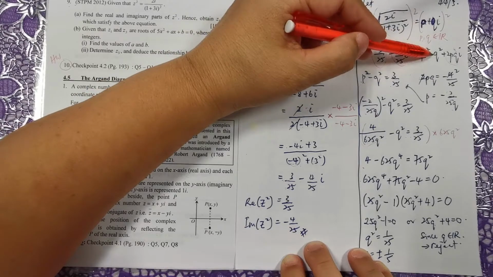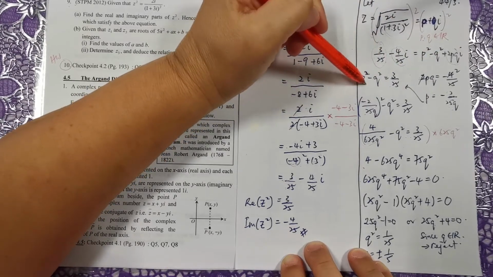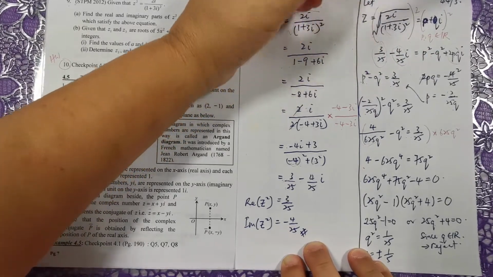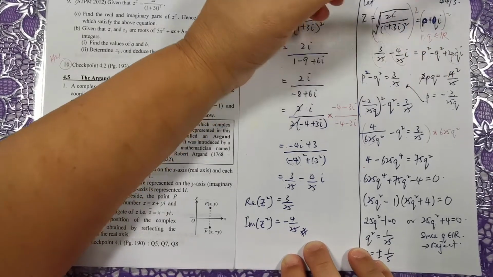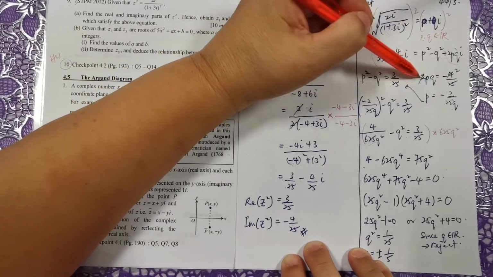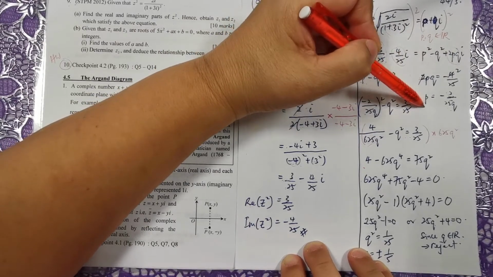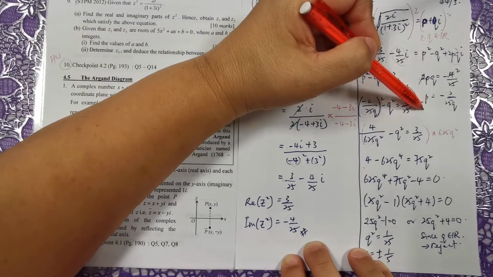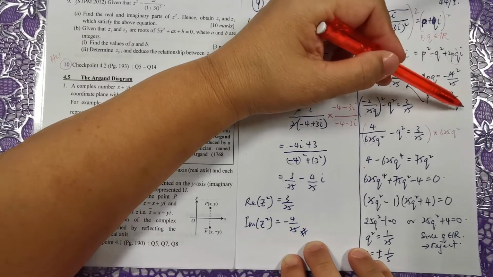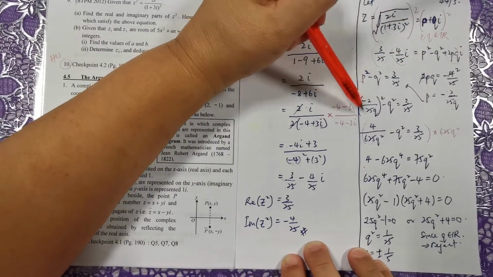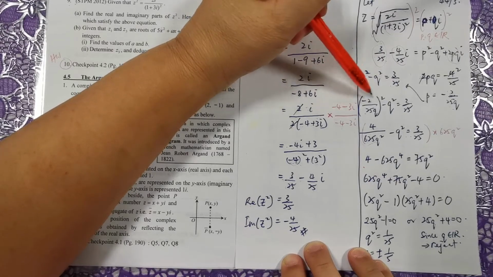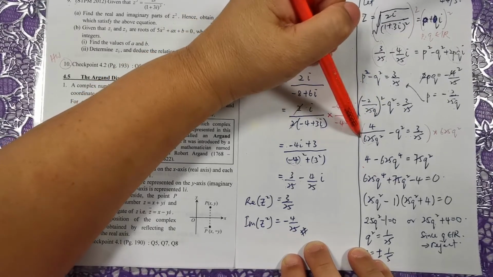Again, you compare the real part. So p square minus q square equals 3 over 25. Then you compare the imaginary part: 2pq equals negative 4 over 25. After simplifying, and I choose p as the subject, p equals negative 2 over 25q. Substitute this into this equation like this. Expand it, you get this.